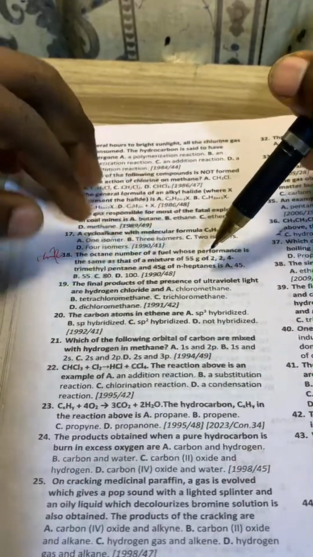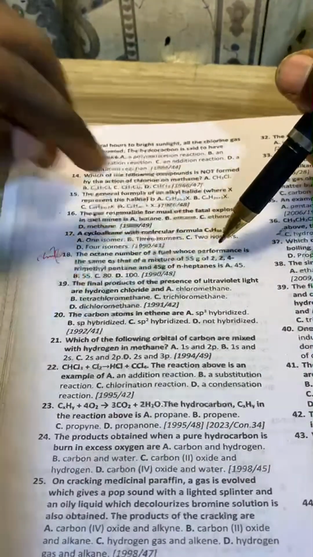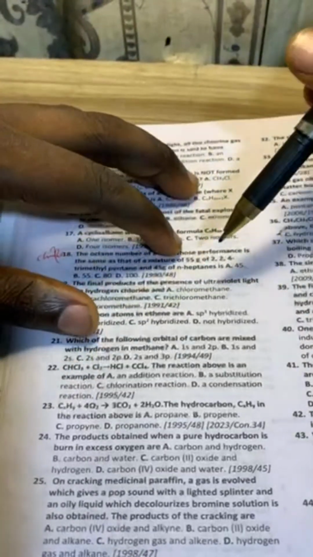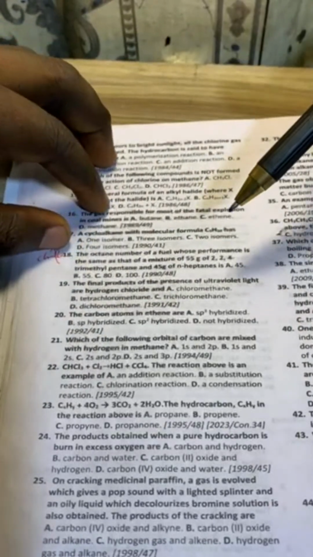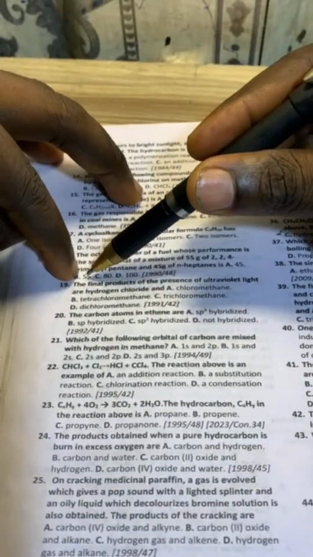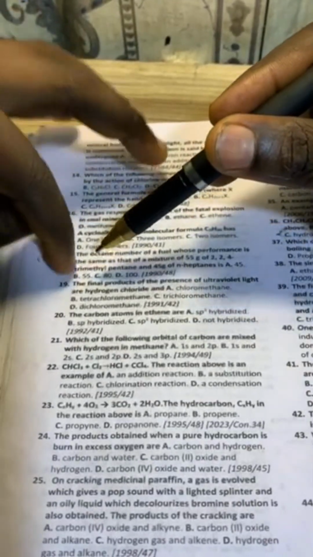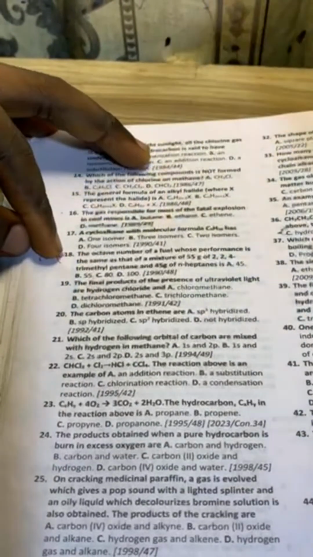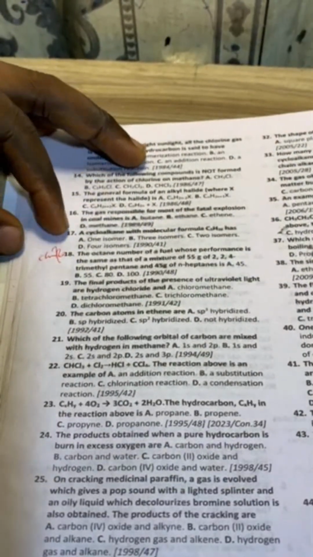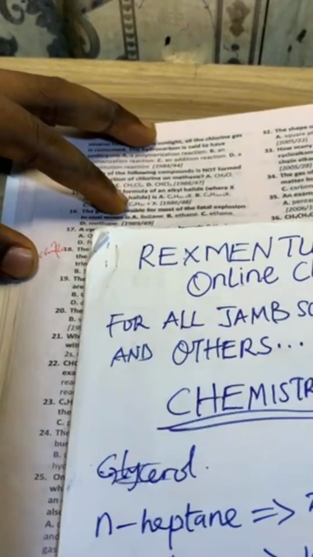Because the octane rating here, they say the octane number of a fuel whose performance, the octane number is same as that of the what? Isooctane. That is your 2,2,4-trimethylpentane. So the answer without wasting time should be what? 55. We are going to the other question. 55. Take note. The answer will be what? 55. You already know. So now let's go to question number 19.